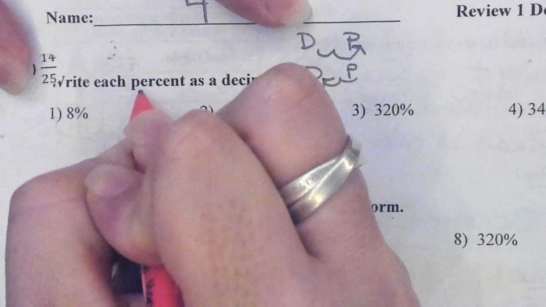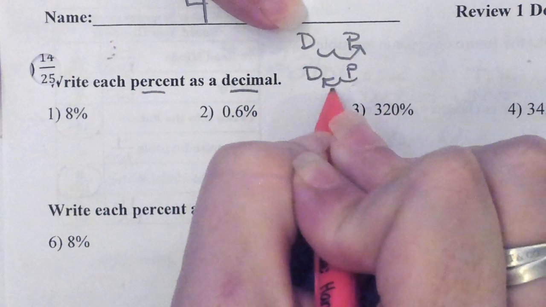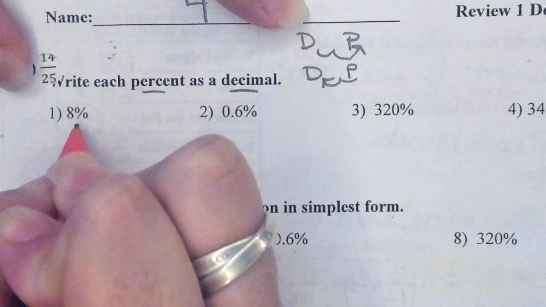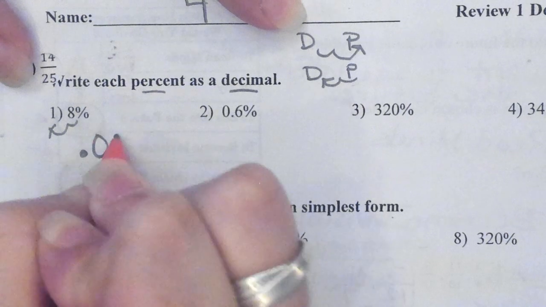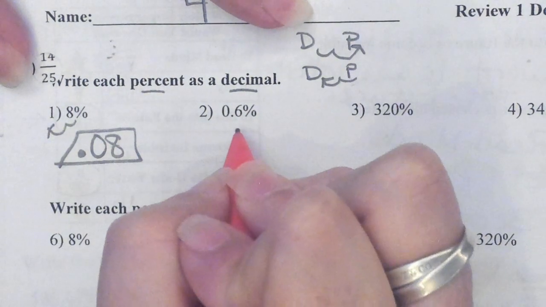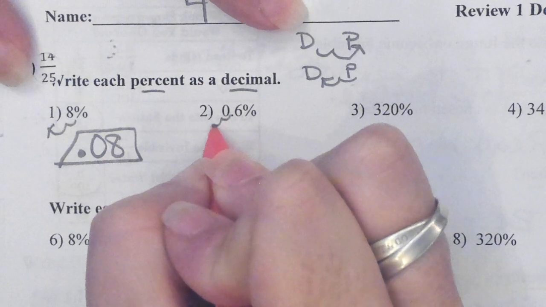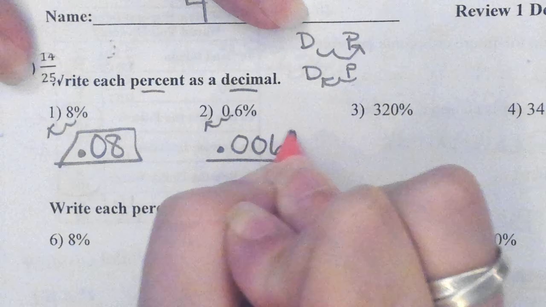Okay. Here is the trick. If you will think about ABC order, going forward, going backward, this is just another way to remember this. So, they want us to go percent to decimal, so they must want me to bounce it twice backwards. It's always twice. And drop the percent sign.